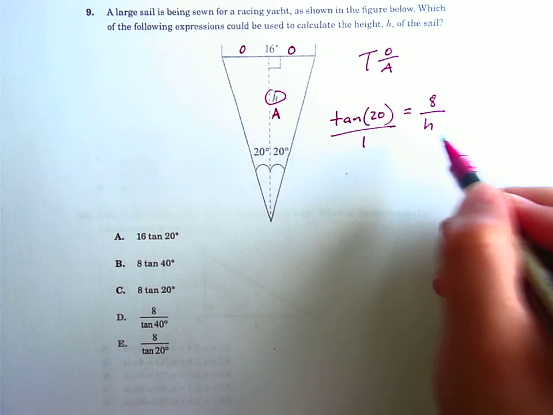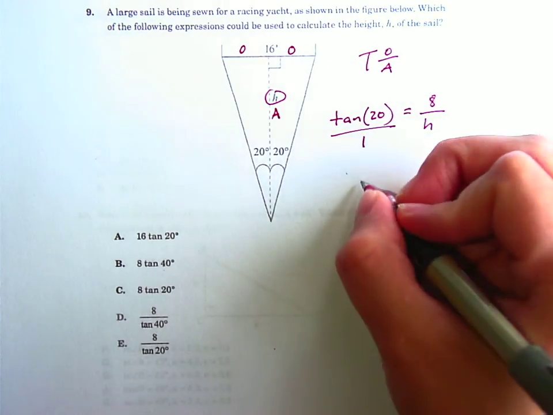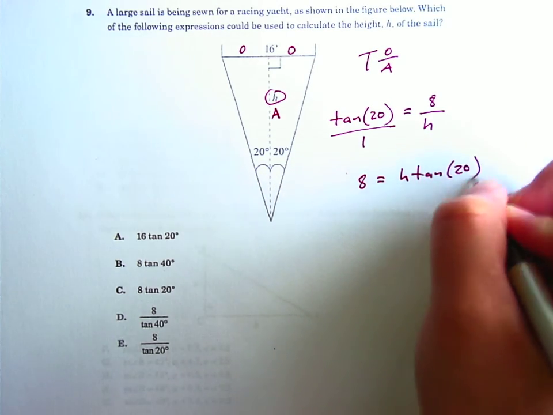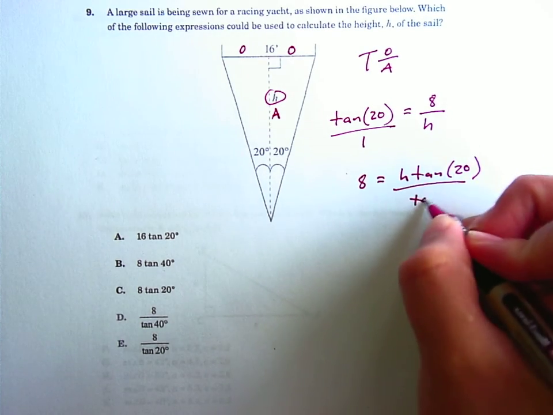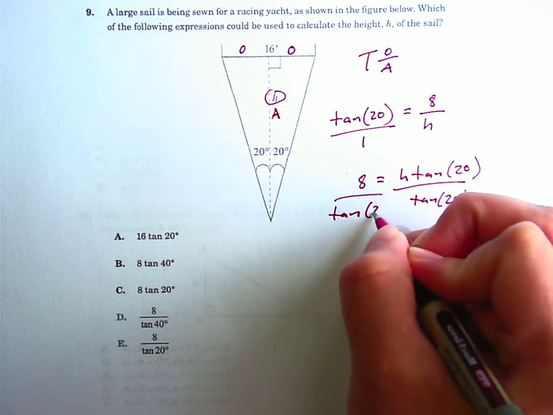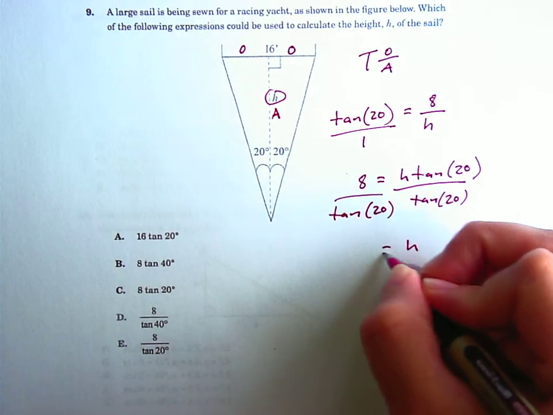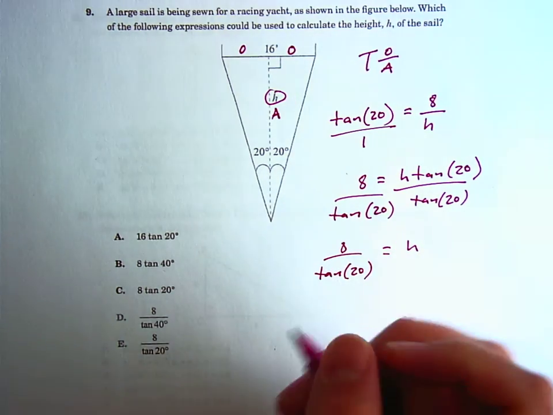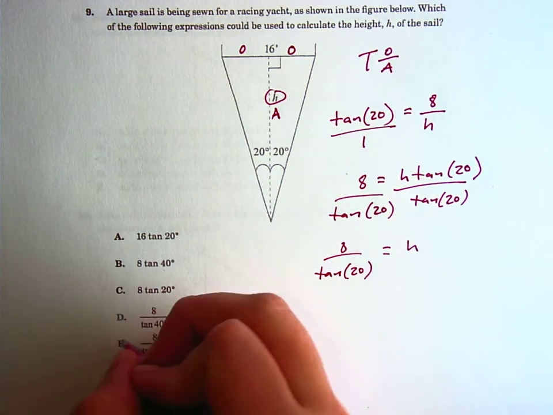And then I have to get H by itself to solve for that. So I'm going to cross multiply, make that real easy. 1 times 8 is 8. This is H times the tangent of 20. And then to get H by itself, I'm going to divide by the tangent of 20 on both sides. So I end up with H equals 8 divided by the tangent of 20, which is E.